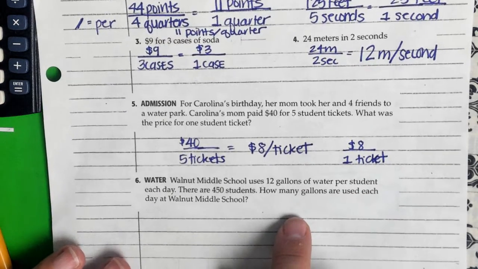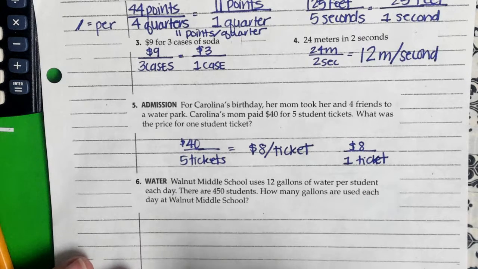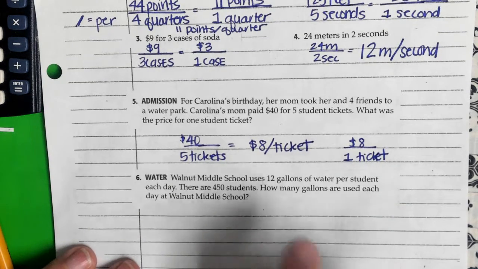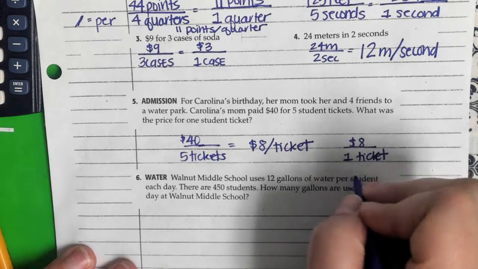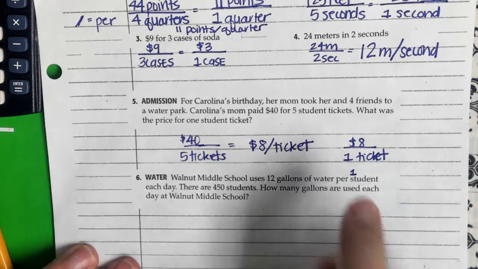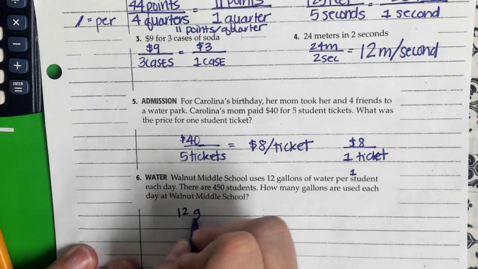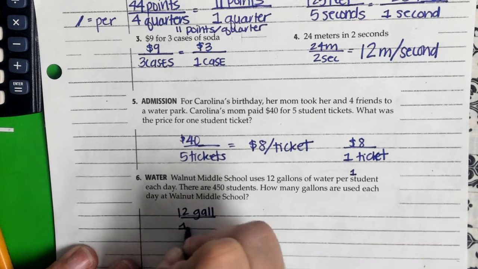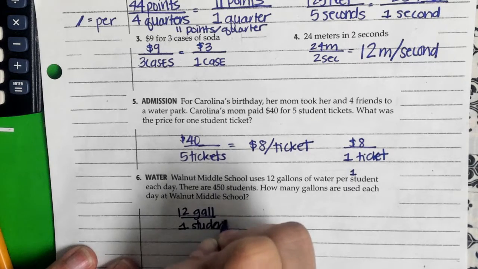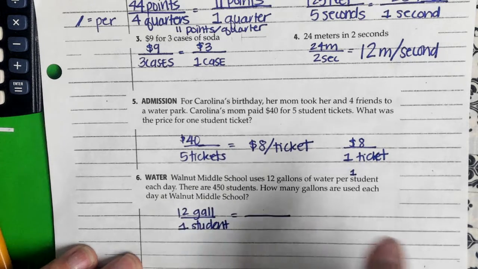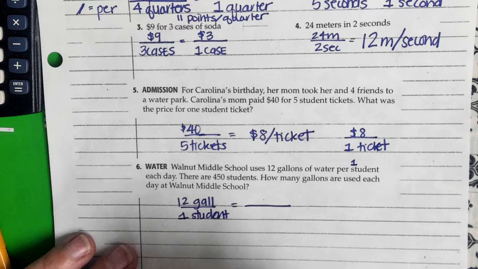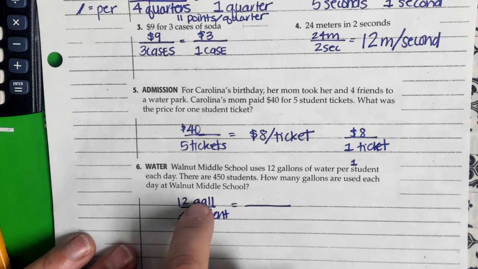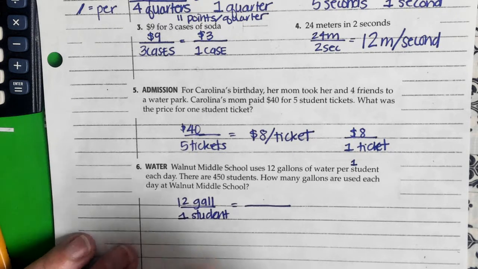Now, looking at the next one, we're actually going another direction. It tells us my unit rate. When you see this, this means per 1 student. So my unit rate would be 12 gallons per 1 student. And it says there are 450 students. Which am I going to line that up with, my numerator or denominator? Look carefully. This is gallons. This is students. Denominator.